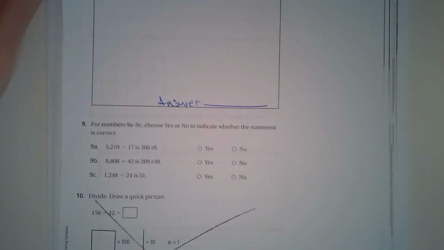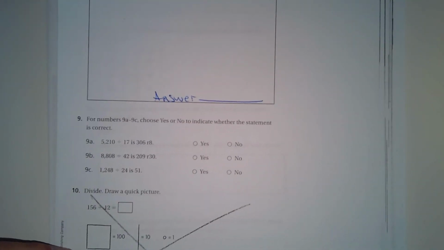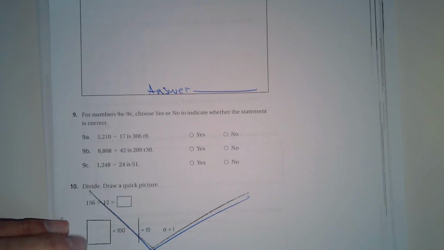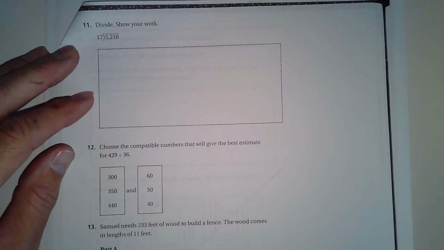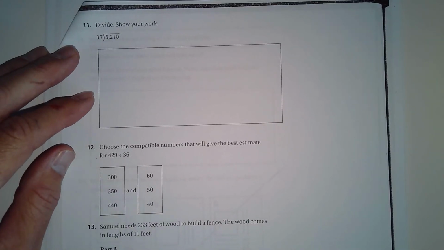All right, number 9. You guys follow along here because you might miss something. Just put yes or no. And then don't worry about 10. Turn the page. Now we're at number 11. It says divide and show your work, so you can do that on there.